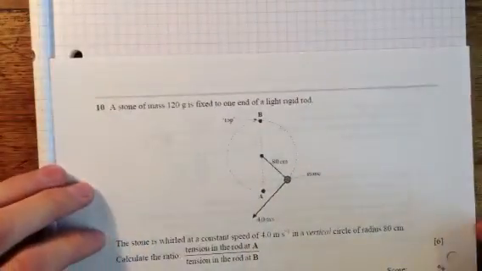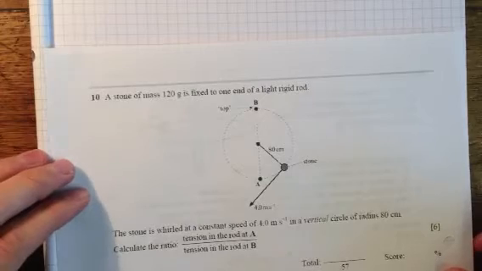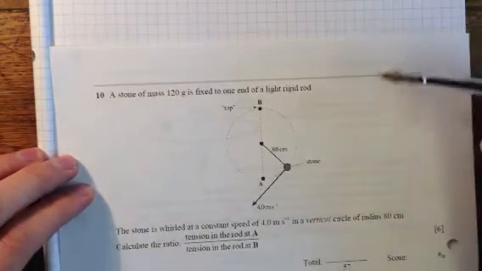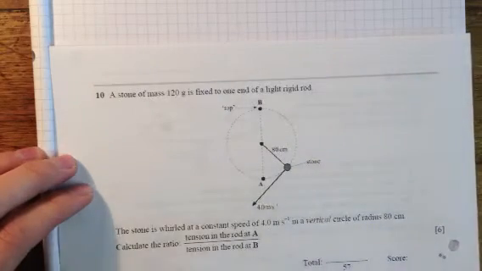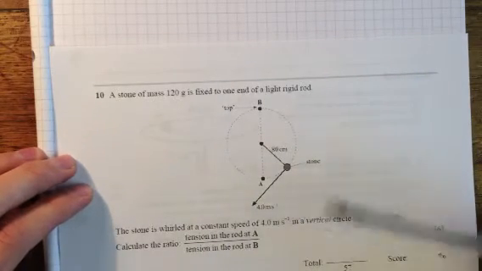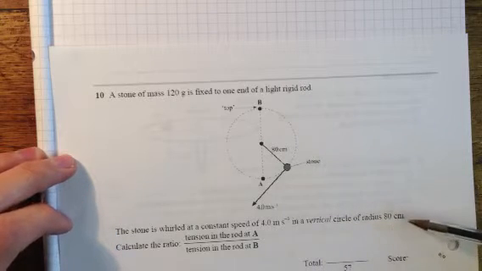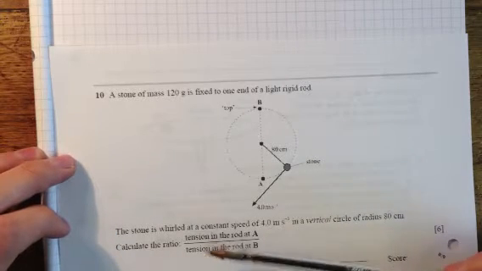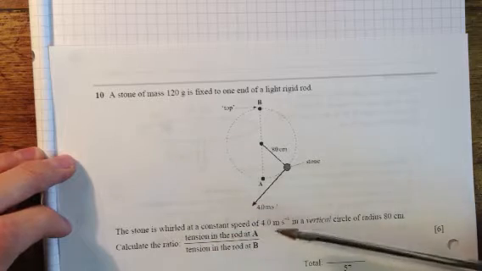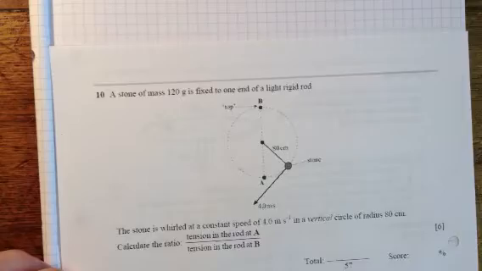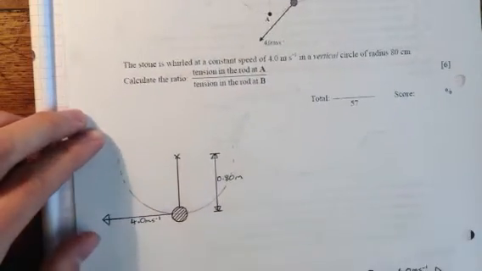Here's an example. A stone of mass 120 grams is fixed to one end of a light rigid rod. The stone is whirled round at a constant speed of 4 meters per second in a vertical circle of radius 80 centimeters. Calculate the ratio of the tension in rod A over the tension in rod B when it's at B. So we'll start with it at A.